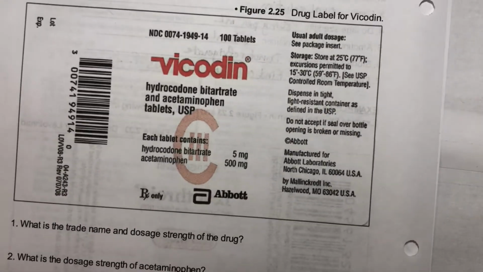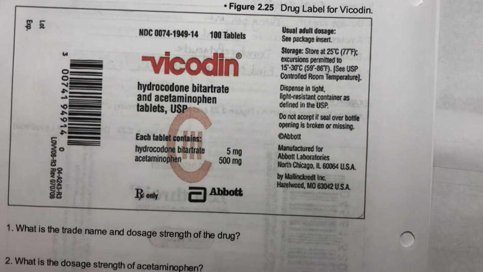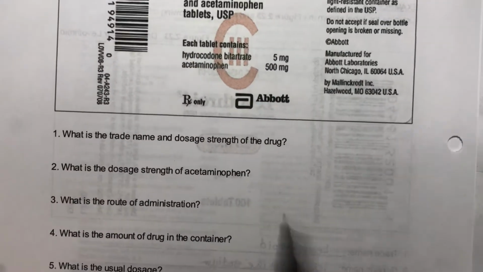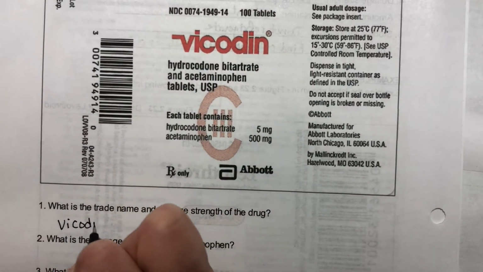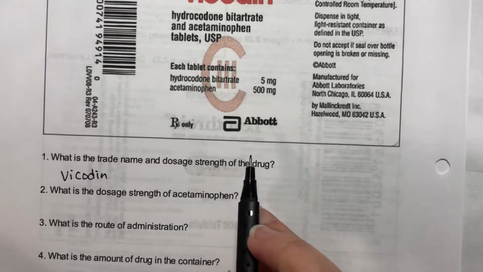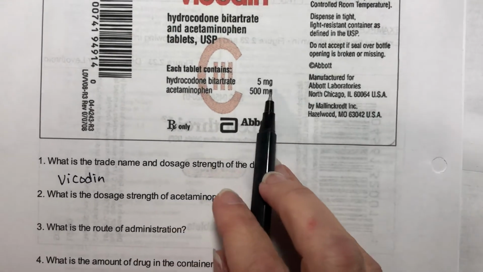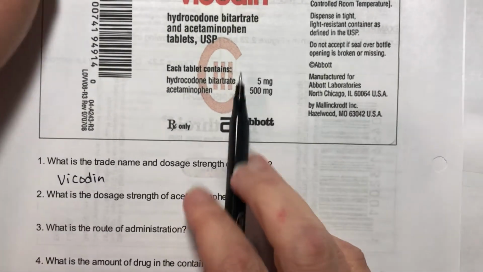Okay. Now we have a label for Vicodin, and we're going to be asked to find the same basic information off of this. Our first question is the trade name and dosage strength. Okay. The trade name is Vicodin. And the dosage strength, this is a combination drug.